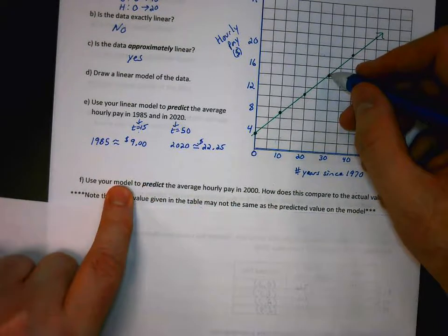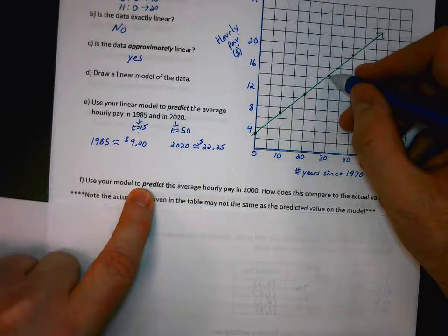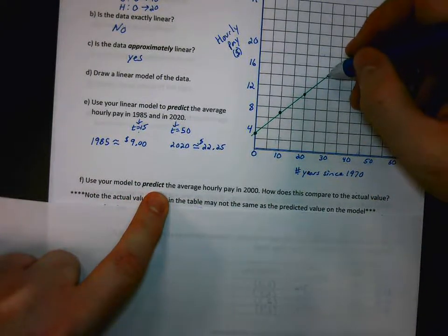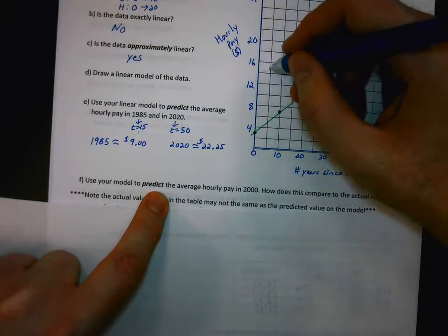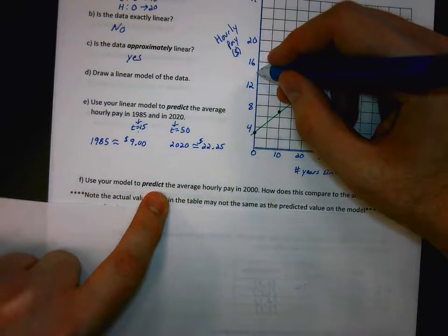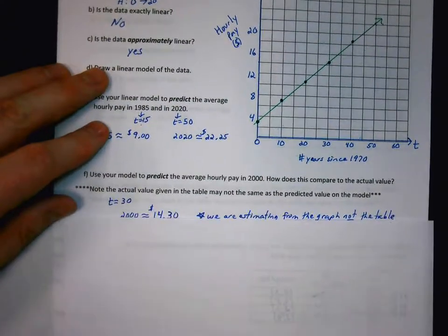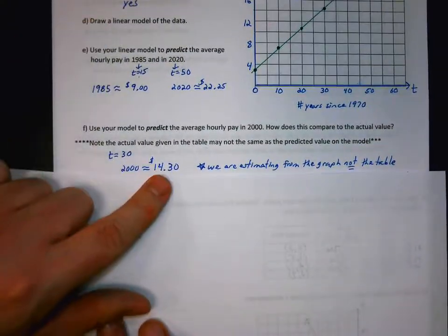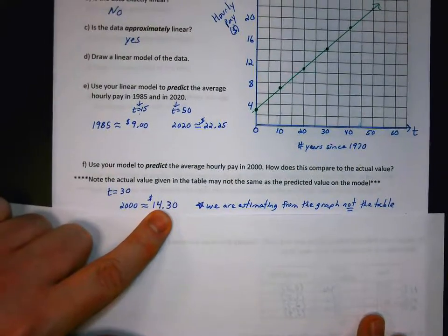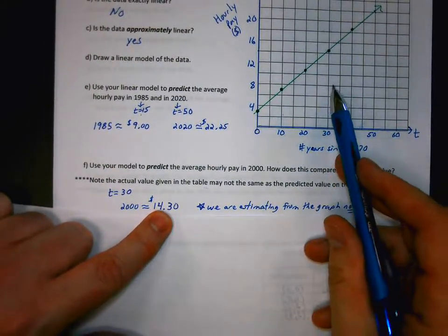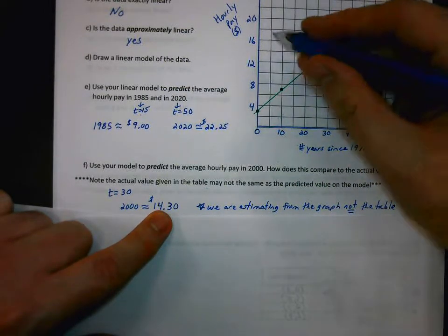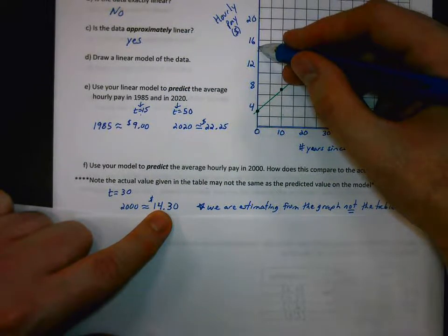We're using our model to predict the average hourly pay in the year 2000. So what would you guess that value is right there if you go straight across? Well, it looks like it's going to be a little bit above 14. What I said was about $14.30. That's just from using the grid or the graph. It looks like we're right about here, straight across, about $14.30.